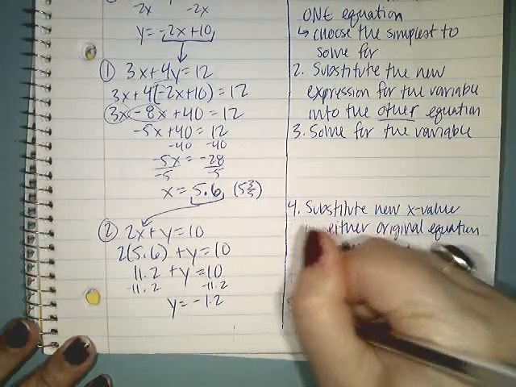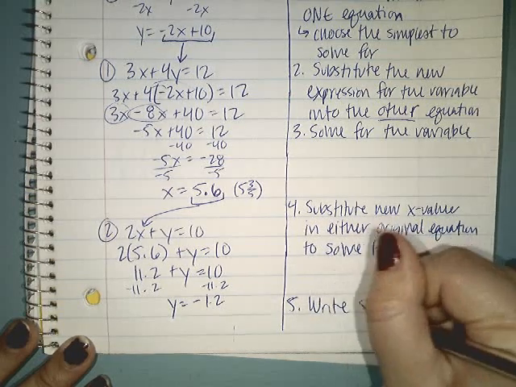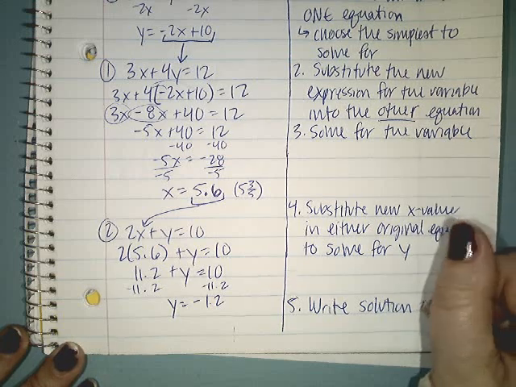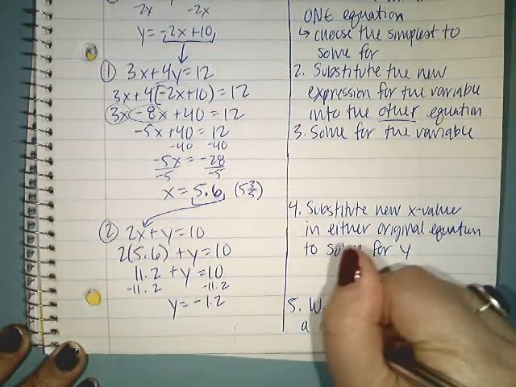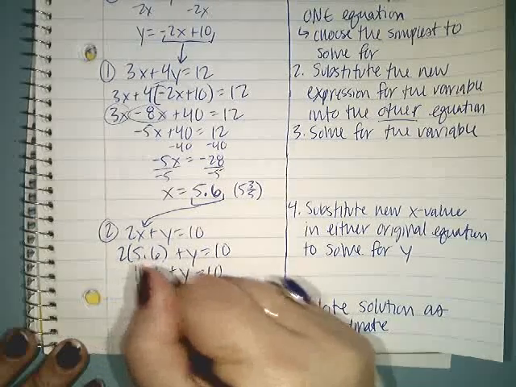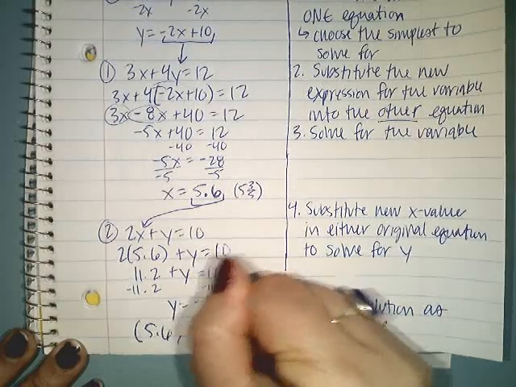So then my last step, write the solution. So my solution, as a coordinate, includes both an x and a y value, so I need to write it as a coordinate point. So it's going to be 5.6 comma negative 1.2.